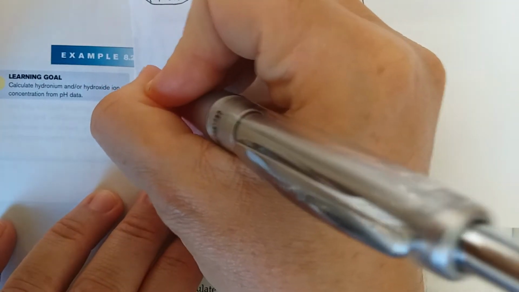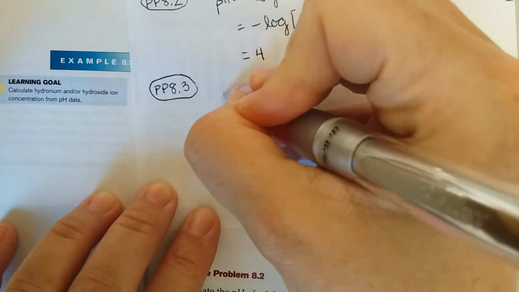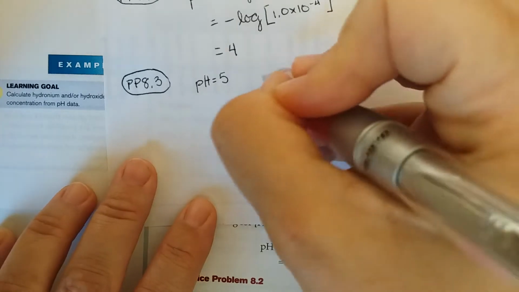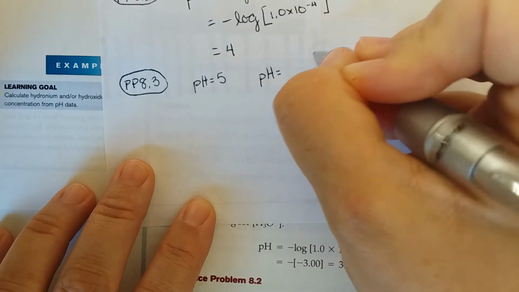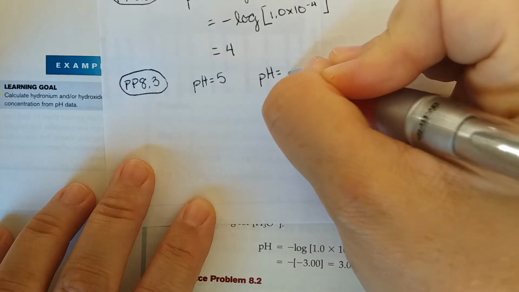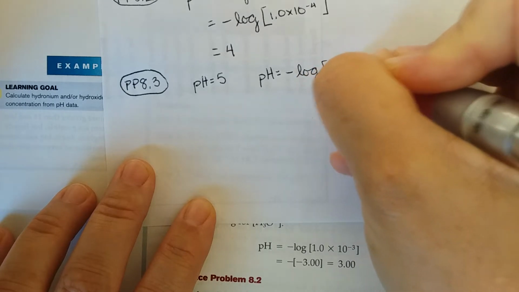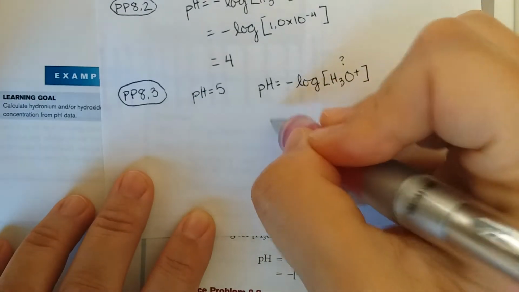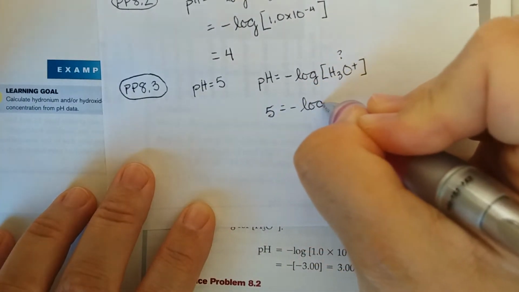So we've got practice problem 8.3, and they give us a pH of 5. And we know, from our last video and from the previous page in the textbook, that the formula for pH is negative log of the hydronium ion concentration. This time they want us to find this. So we can plug 5 in for pH and bring down the rest of the equation.